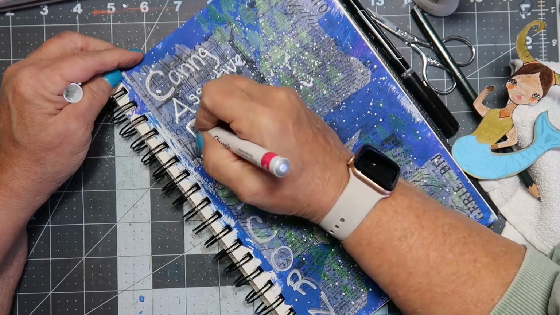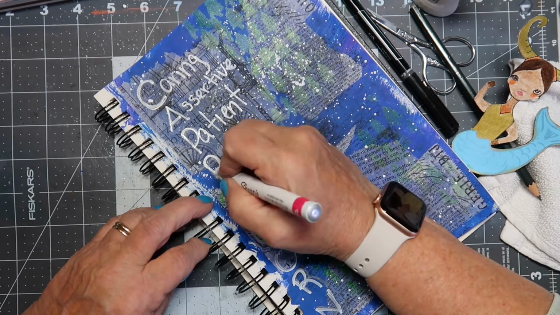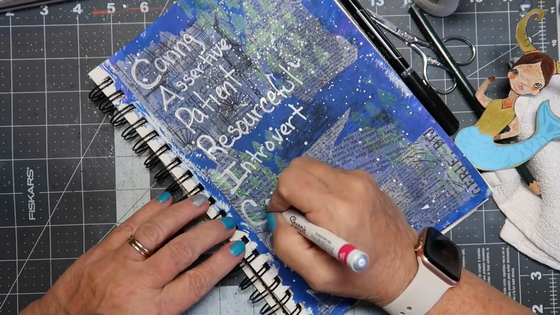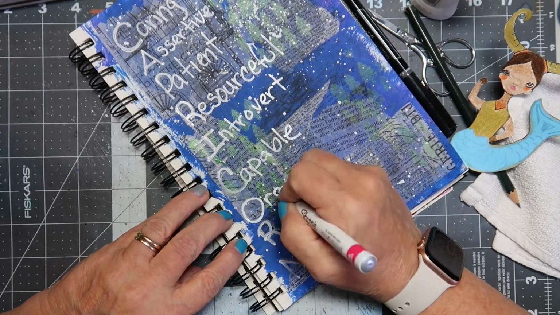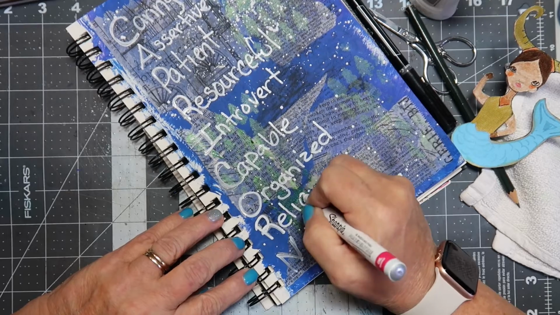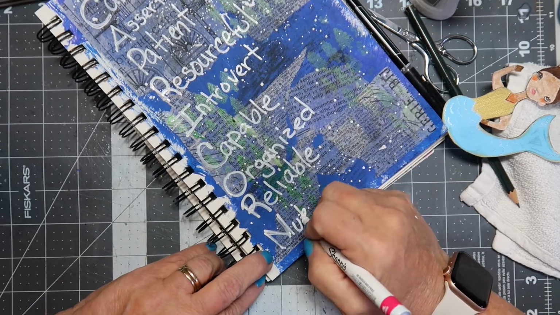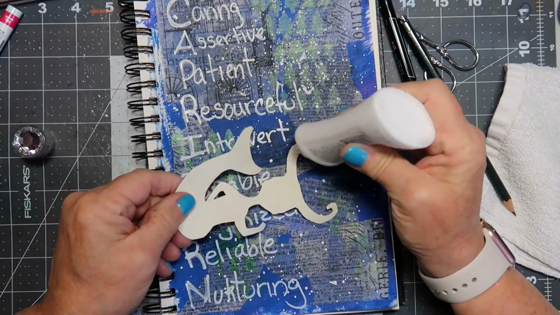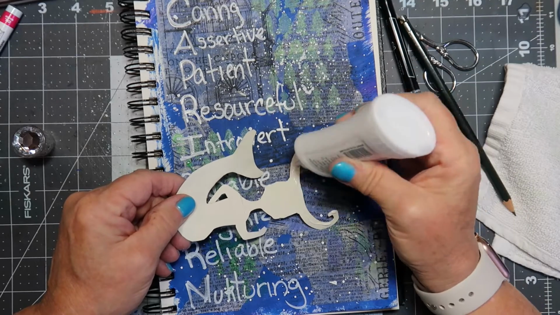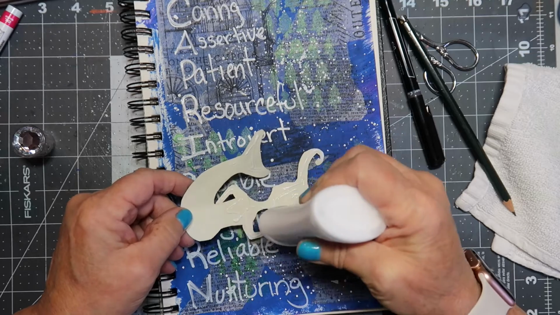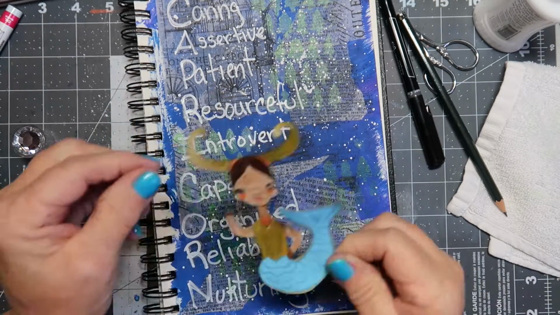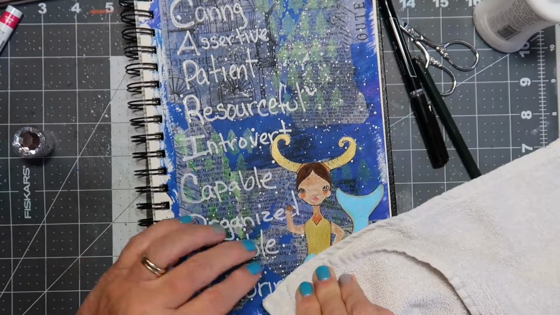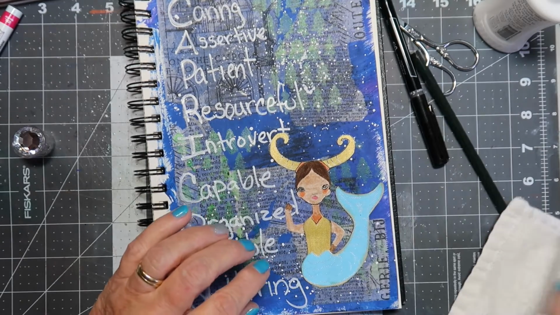It came out okay. So the attributes I gave them for each letter were caring, assertive, patient, resourceful, introvert, capable, organized, reliable, and nurturing. If you're a Capricorn, or if you know Capricorns, could you let me know in the comments below if you feel like they fit? Because I'm a Capricorn and I went with things that I felt were my attributes. I don't know that everybody knows that we can be introverted, I think. I think anybody can be introverted, but I just felt that worked for me.